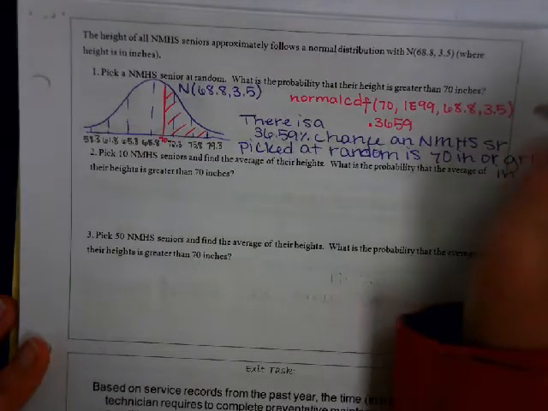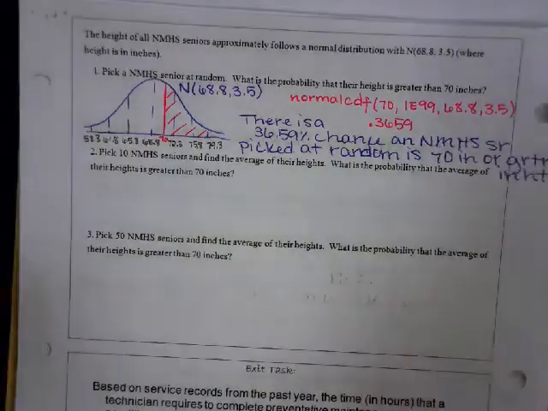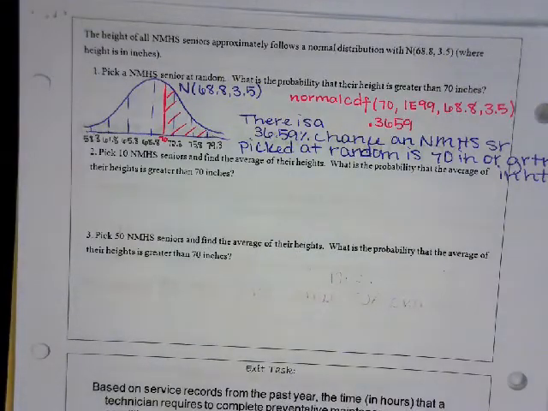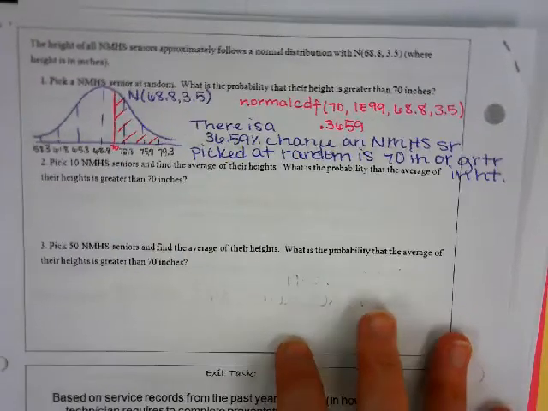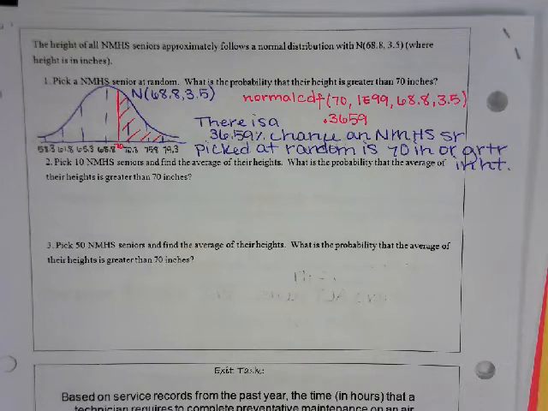Any questions about that one? Pretty straightforward, right? Then number 2 is where it changes slightly. It says we're going to pick 10 NMHS seniors and find the average of their heights. What's the probability that the average of their heights is greater than 70 inches? So this time we're picking 10 seniors and finding the average.